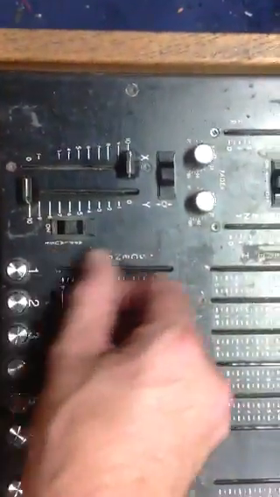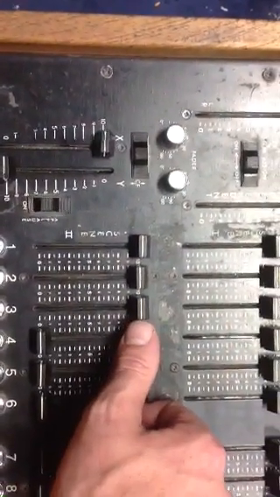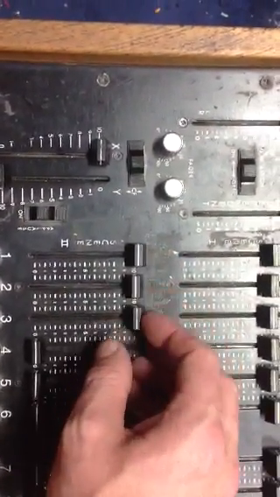Then you'll need to make sure that the sliders that you want slid up are up. So 1, 2, 3. Those 3 are the stage lights on the stage, the colored ones. Yellow, red, blue.